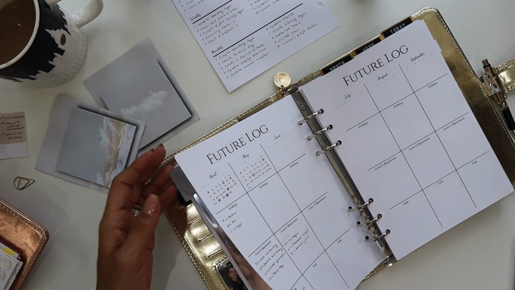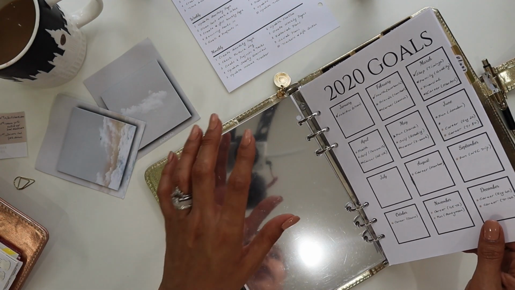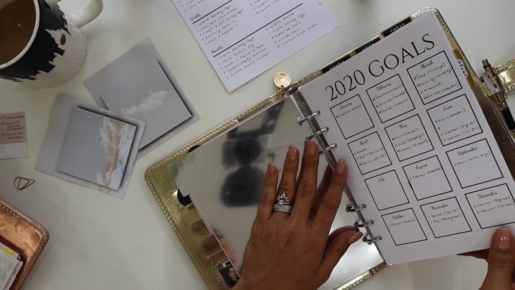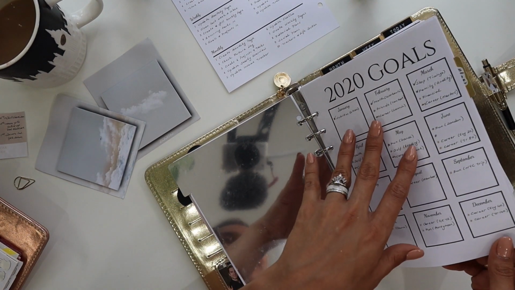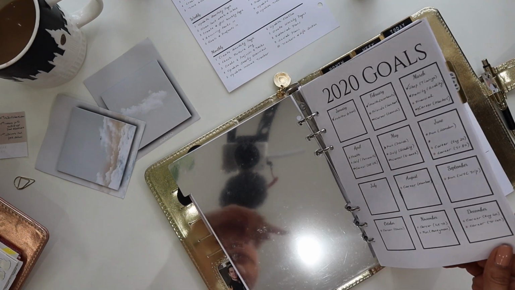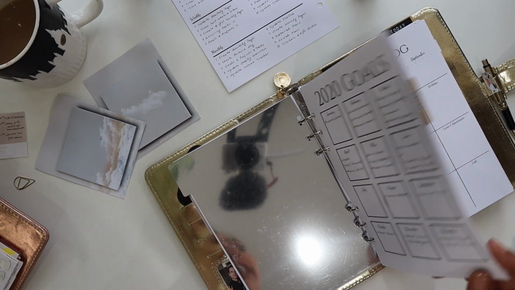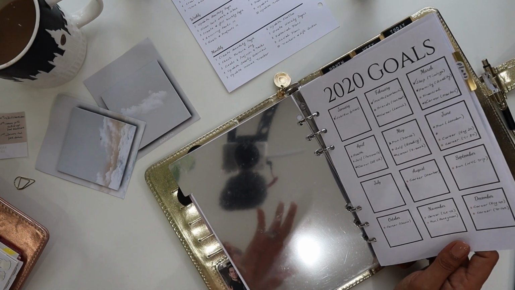The first place is goals. I have my 2020 goals here. Oh, hi, by the way. And in June, I wrote down, let's explore the city a little bit more. That's not gonna happen. But I also had some career goals. So I'll write down on the top of the monthly page the goal that I have for the month.